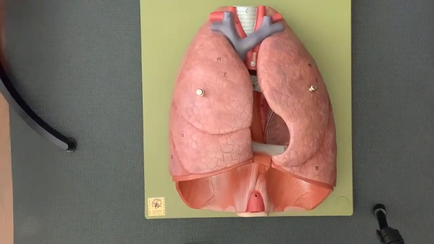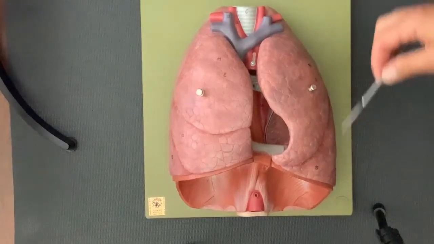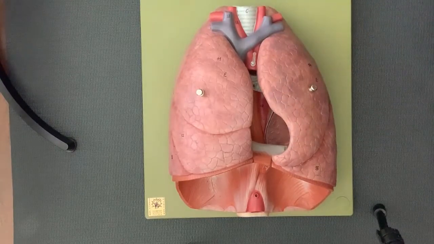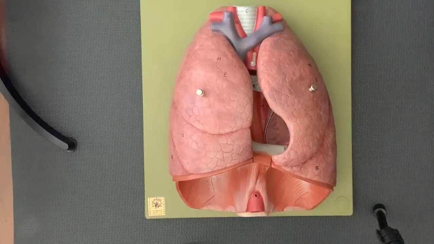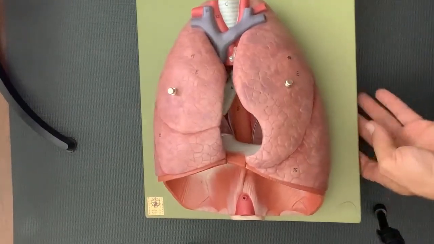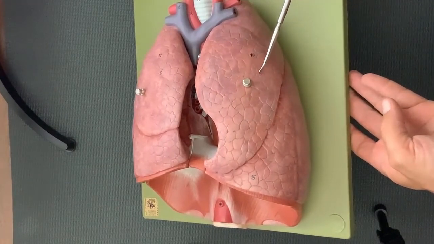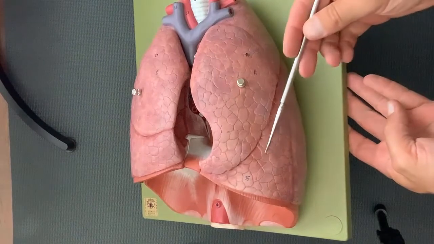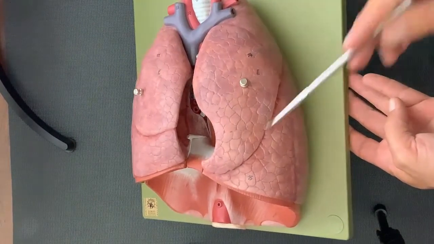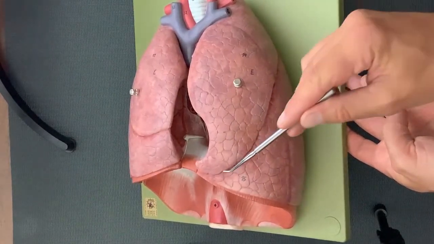Let's now go ahead and take a look at the left lung. Again, the left lung is very easy to identify because of this indentation here. The left lung has a superior and an inferior lobe, so there are only two lobes in the left lung, while there are three lobes in the right lung. Here we see the superior lobe of the left lung, and here we see the inferior lobe of the left lung. Separating those two lobes is this oblique fissure here.